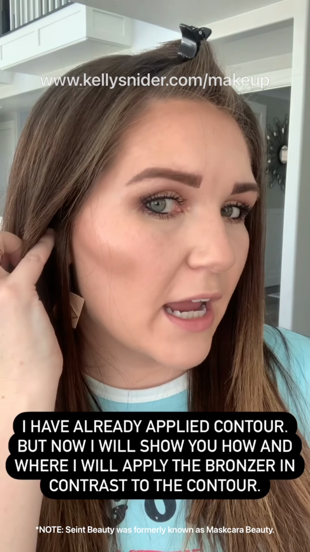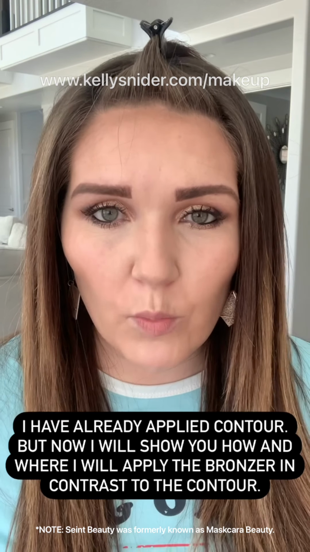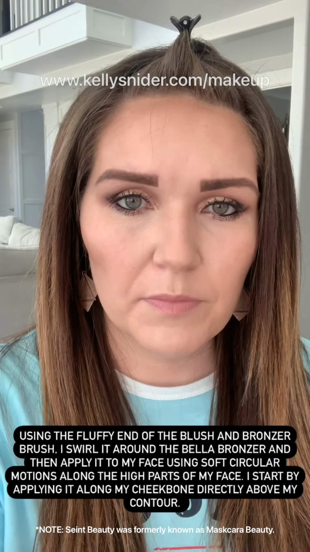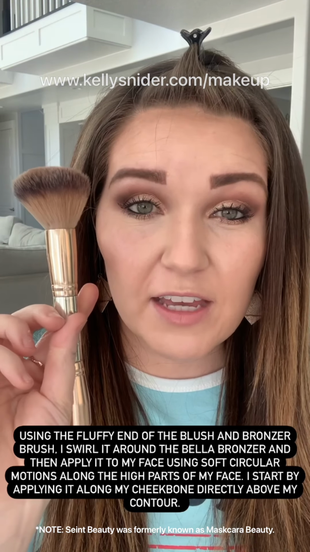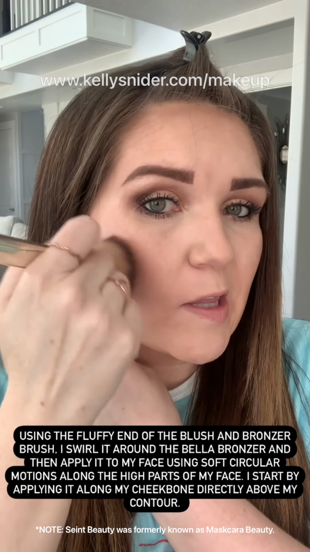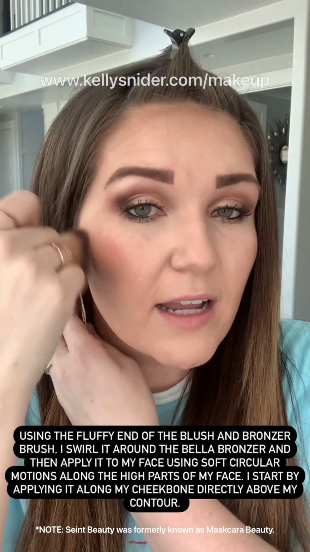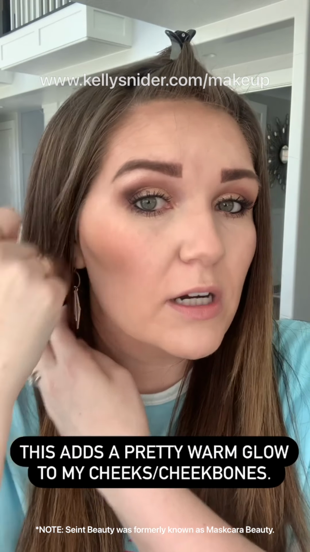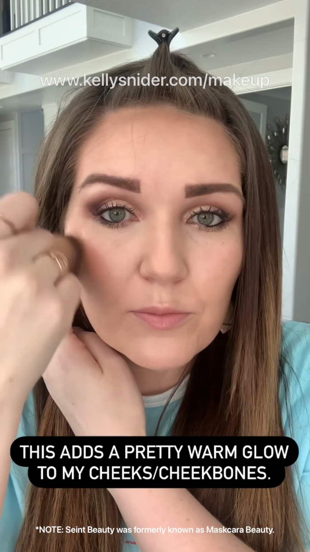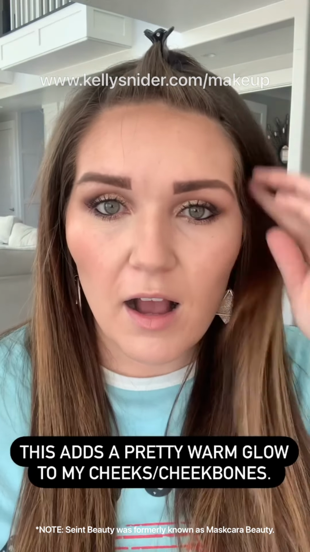Now you can already see where I have applied the contour using the 3D foundation, but now I'm going to show you how and where to apply the bronzer in contrast to where I've put the contour. I'm just taking the fluffy end of the blush and bronzer brush and I've swirled it around my Bella bronzer, and now I'm just gonna go here on the high parts of my face. So right up here along my cheekbone, right above where I placed my contour, and I'm just gonna do really soft circular motions in that area to give me a really nice, pretty, warm glow using that bronzer right there on the high parts of my face.